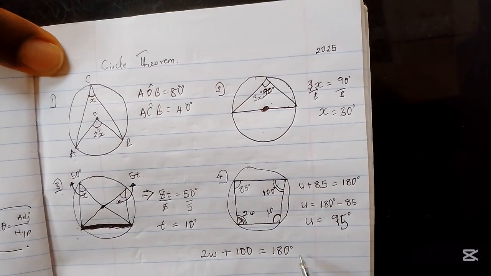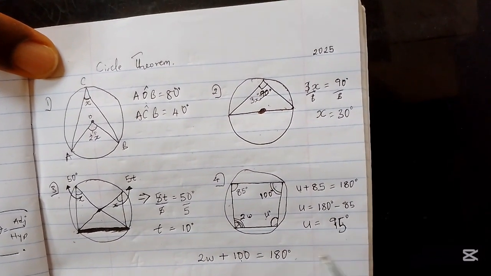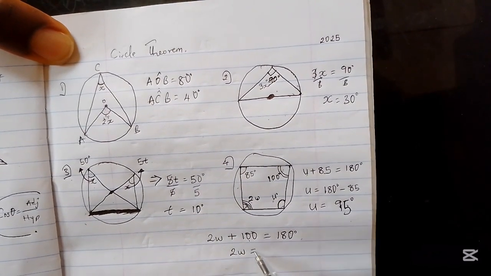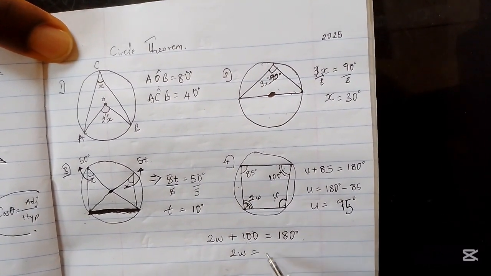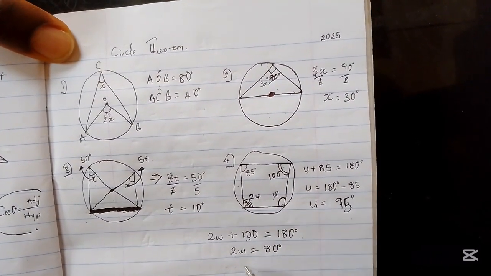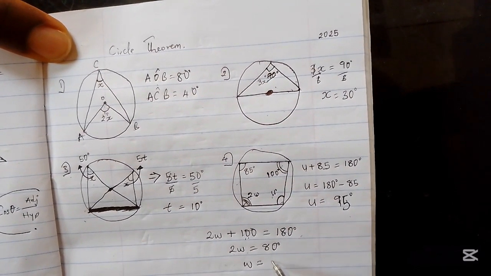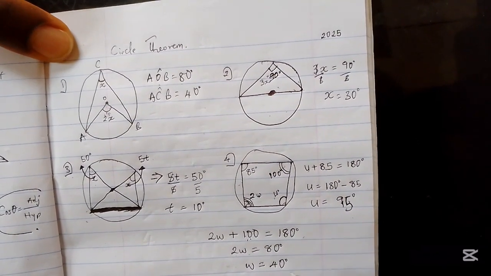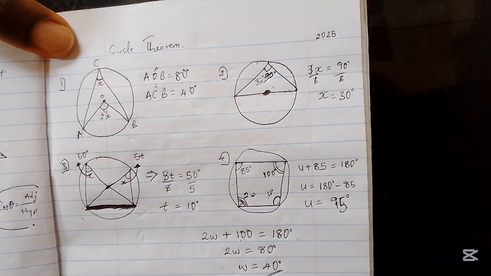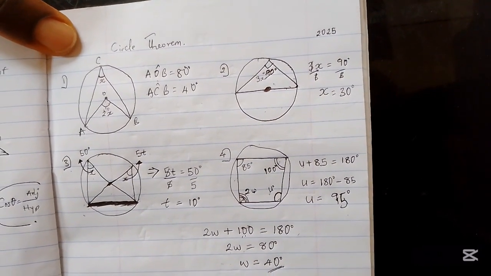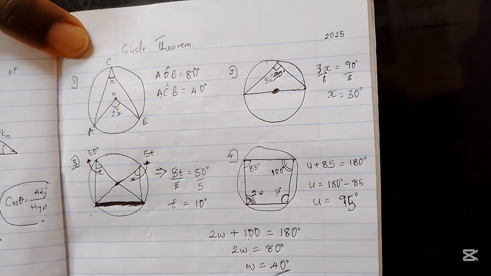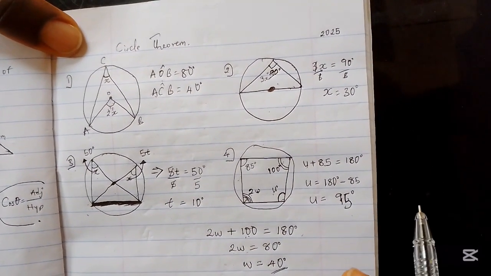So 2W is equal to 180 minus 100. That will give me 80 degrees. 2W is 80 degrees. That means my angle W has to be 40 degrees, 80 divided by 2. So that's it for simple circle theorems. We'll have other circle theorem rules, but these are just the main ones, more like the basic ones.